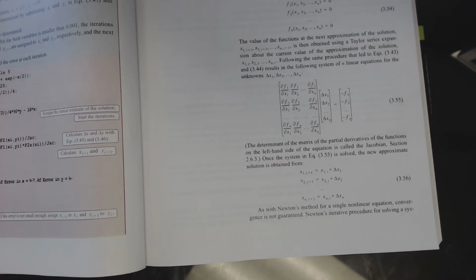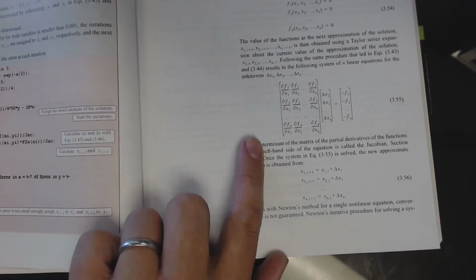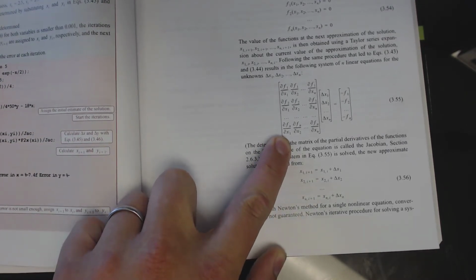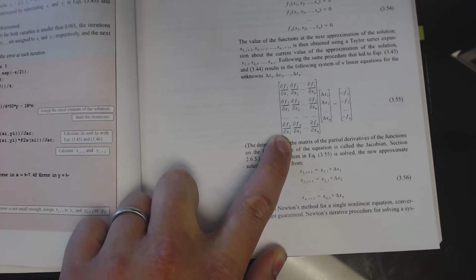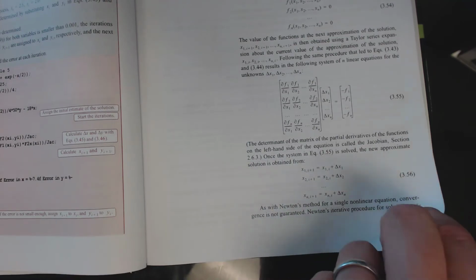Like we alluded to, most things just get reduced down to a large matrix problem, and now you can solve, as long as it's stable, any number of nonlinear equations in any dimensions. Pretty nifty, pretty powerful stuff.